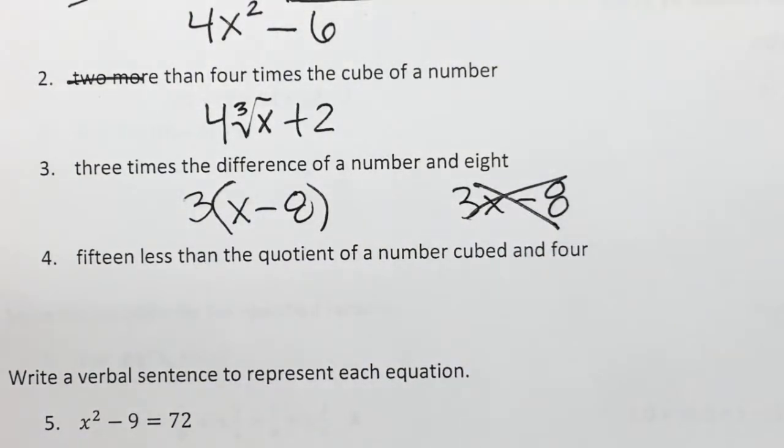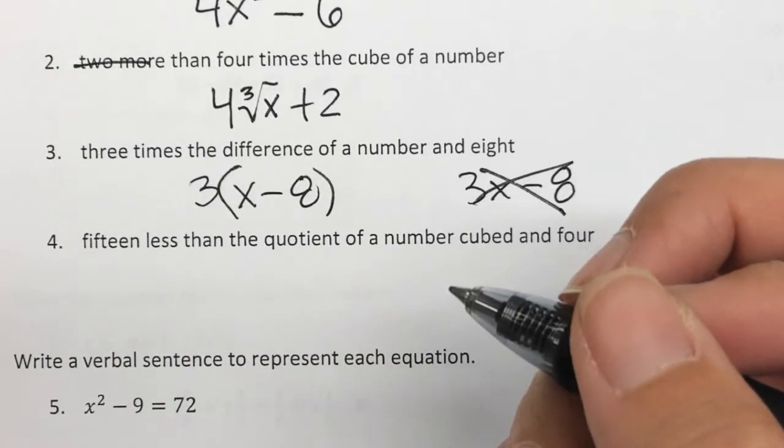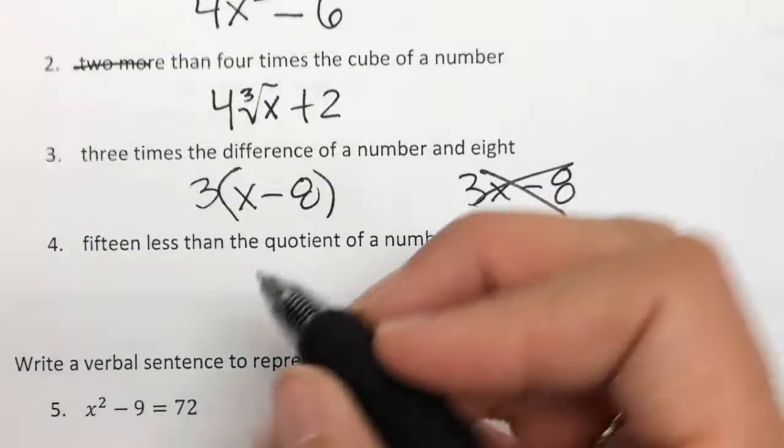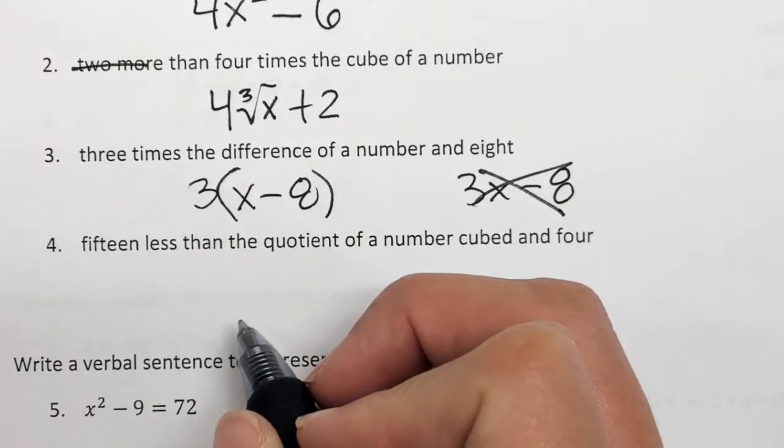Alright, who wants to share number 4? Anybody? Alright, Julia, what'd you get? You haven't done it yet? Okay. Sorry. Taryn. Oh gosh. Say it a little bit louder.